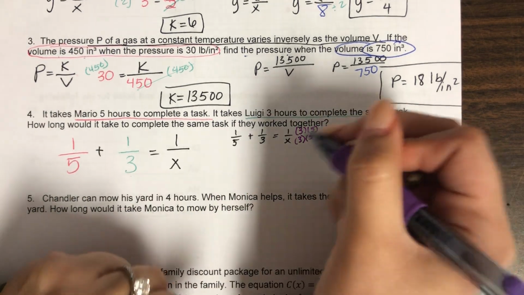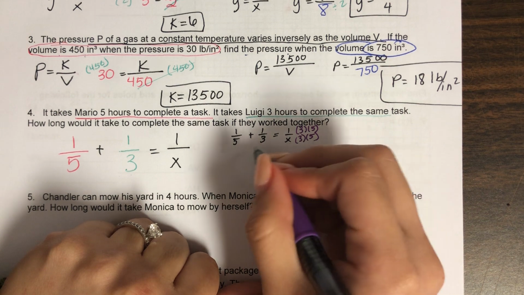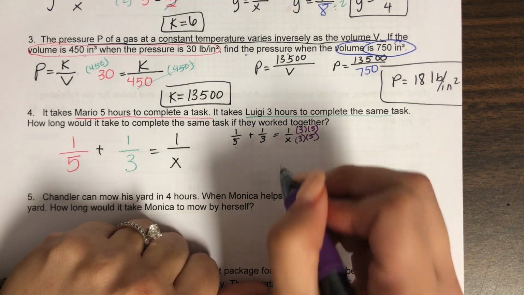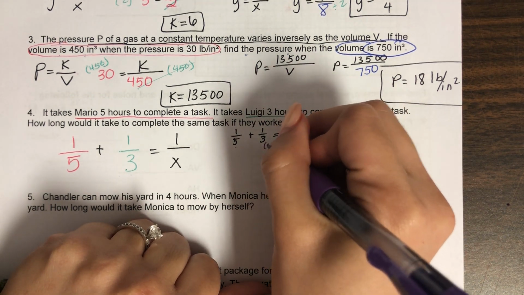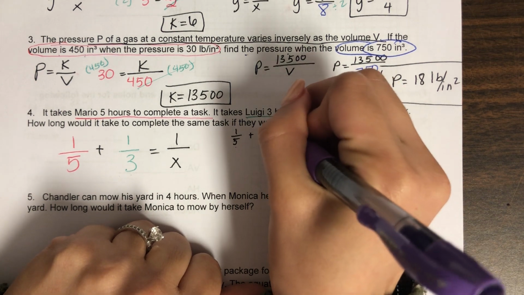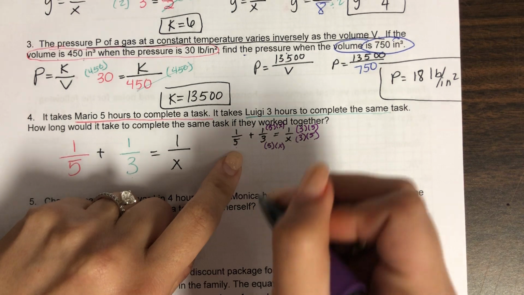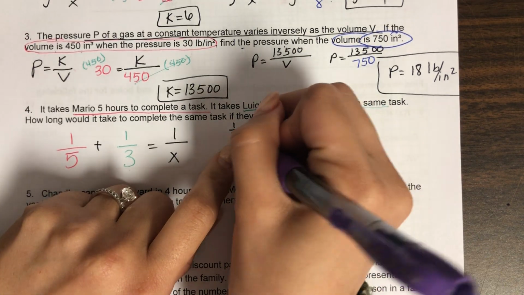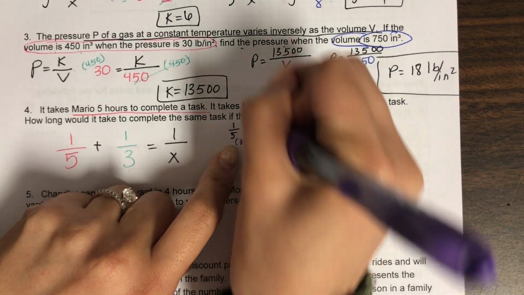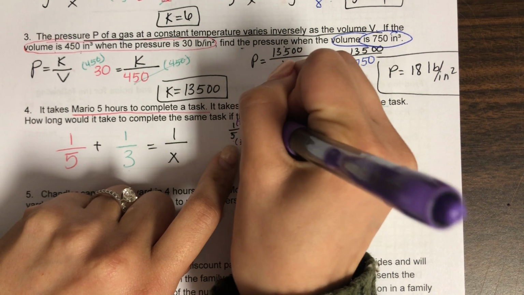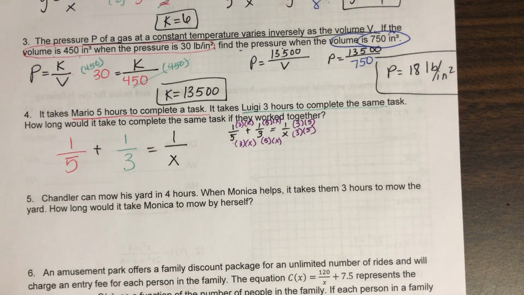Same thing here. I am missing a 5 and an x. That would be my LCD. Numerator and denominator. And last, this first fraction is missing a 3 and an x.